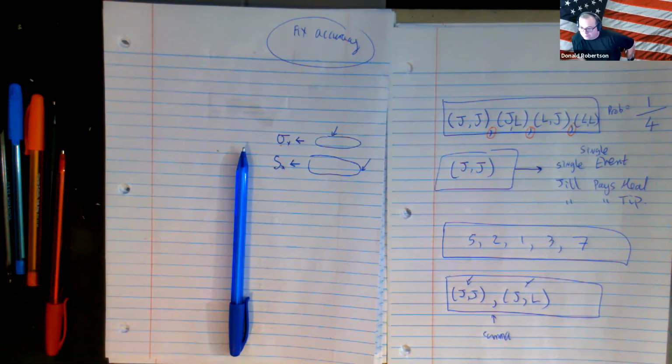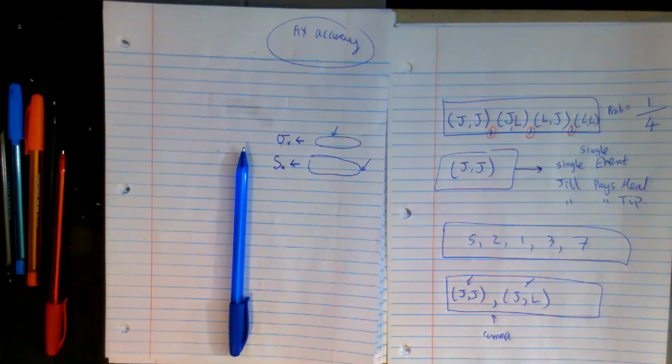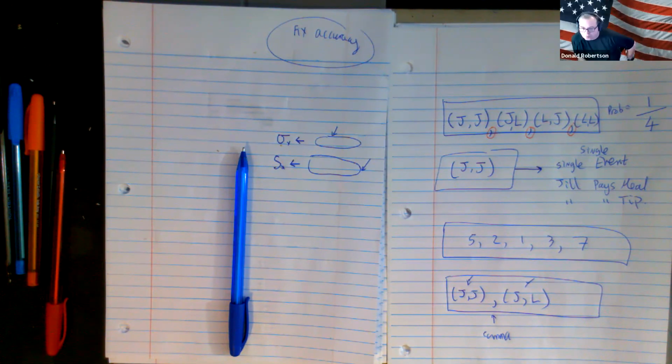Okay. Right. Suppose they asked a different question. What's the probability that Jill pays for the meal? What would that be? If we were looking at the sample space, would it be the second one? So it'd be 2 or 4? Well, what would the probability be? So what's the probability that Jill pays for the meal?